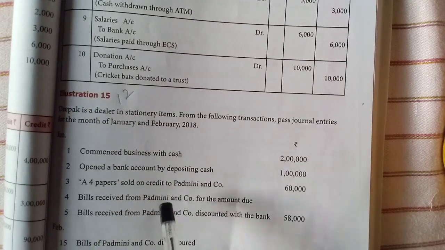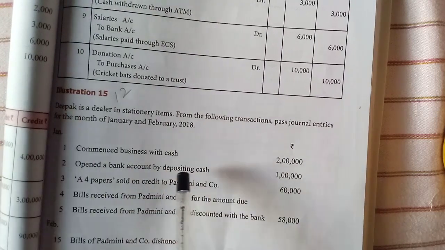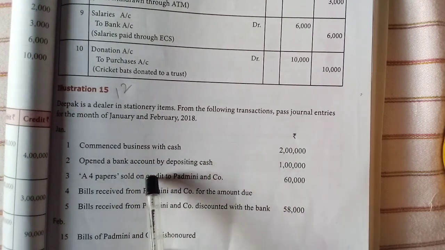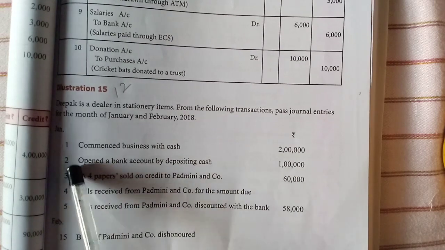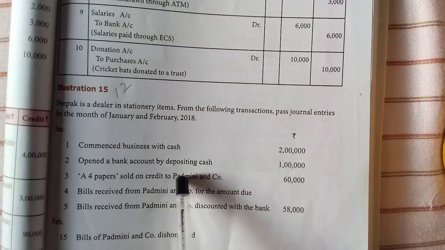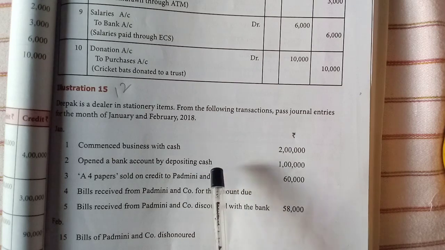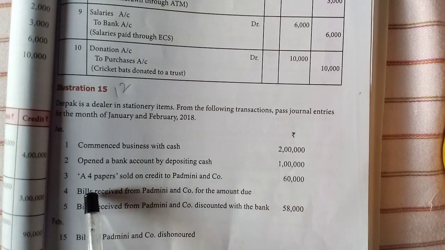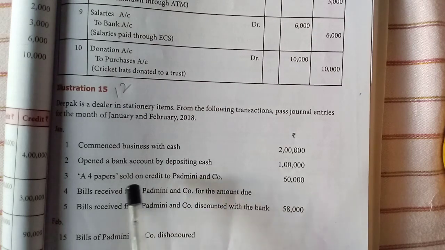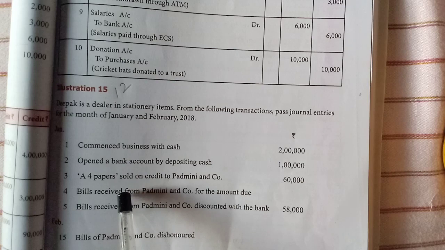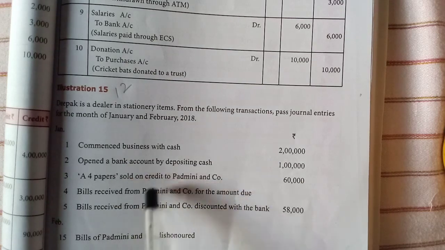Only this illustration I will do and show. Only these three. Okay, these three I think you know. Commenced business with the cash, easy only. Then here you can write open bank account or deposited cash into bank. Okay, the same thing only. Bank account debtor to cash. Then A4 papers sold on credit to Padmini and Co. Here we make the sales. So who is receiving? Padmini and Co. account debtor to sales account.